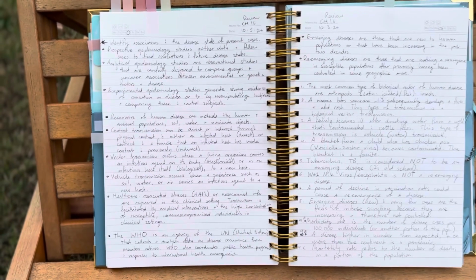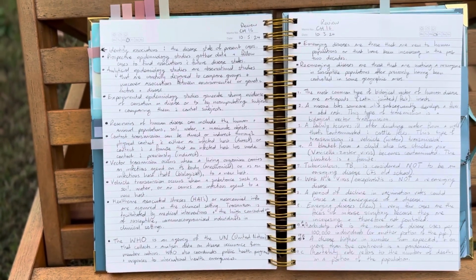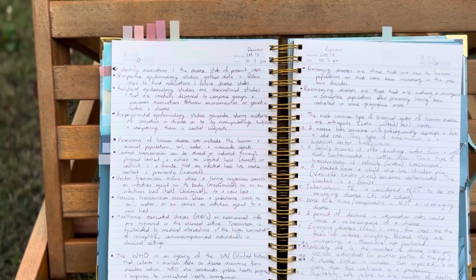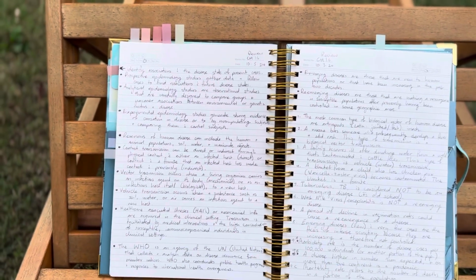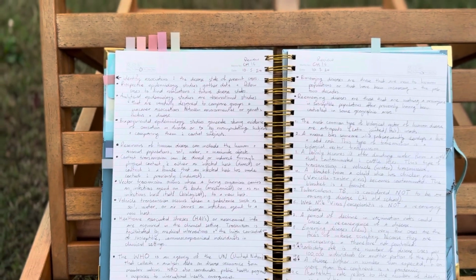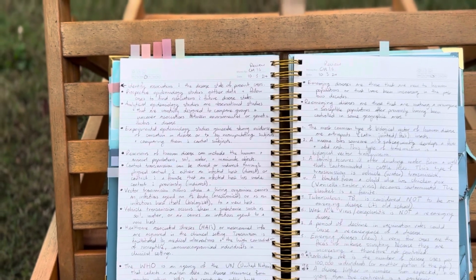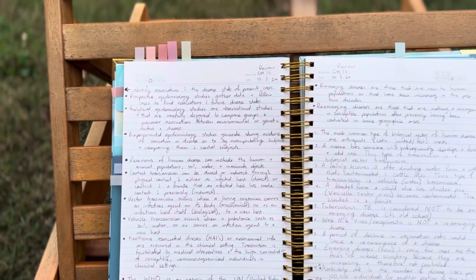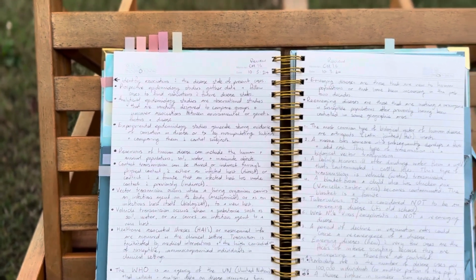Analytical epidemiology studies are observational studies that are carefully designed to compare groups and uncover associations between environmental or genetic factors in disease. Experimental epidemiology studies generate strong evidence of causation in disease or treatment by manipulating subjects and comparing them with control subjects.